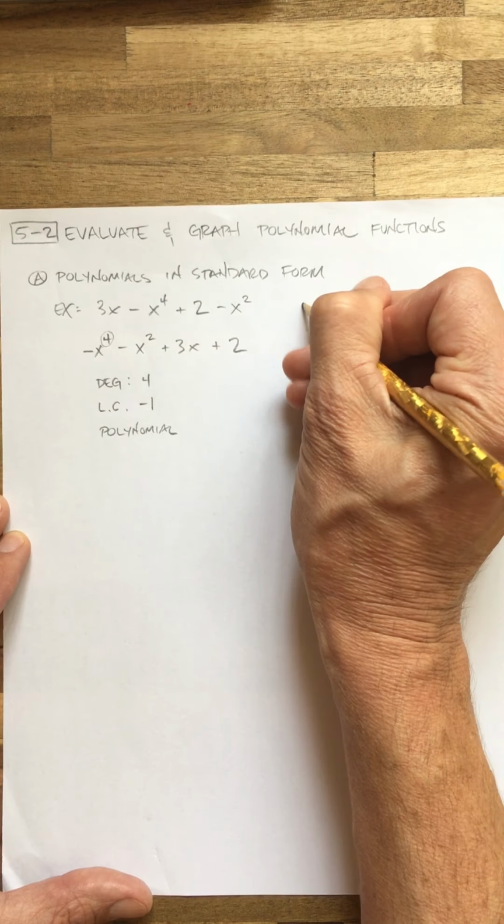All right, let's do another one here. We have, how about, 3x squared minus 10x to the 5th plus 2. So this in standard form is going to be minus 10x to the 5th plus 3x squared and then plus 2. My degree is 5, that's the highest degree. The leading coefficient is -10, and this is 1, 2, 3 terms, that is a trinomial, okay?